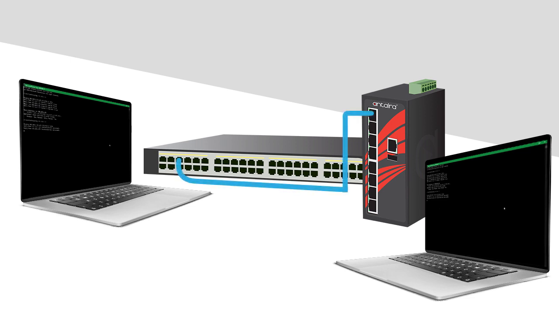First, connect port 8 on your Antaira switch to port 5 on your Cisco switch. Then, plug computer 1 into port 2 on the Antaira switch, and plug your computer 2 into port 2 on the Cisco switch.